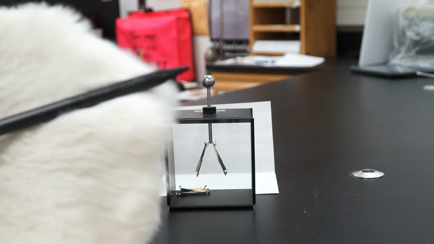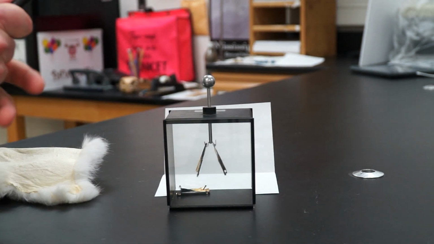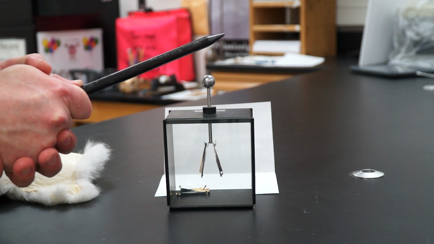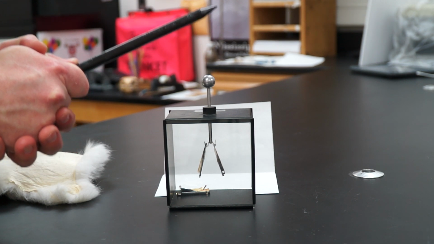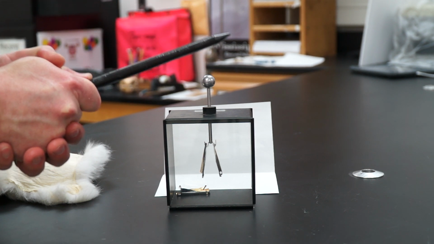Now, how do I know it's a positive charge? I know it's a positive charge because as I bring this in, I'm pushing the electrons down into the bottom, and it neutralizes those leaves as I push those electrons down into the bottom.